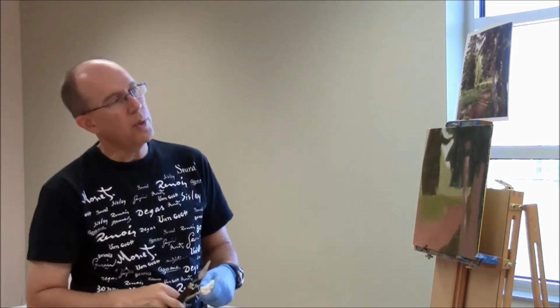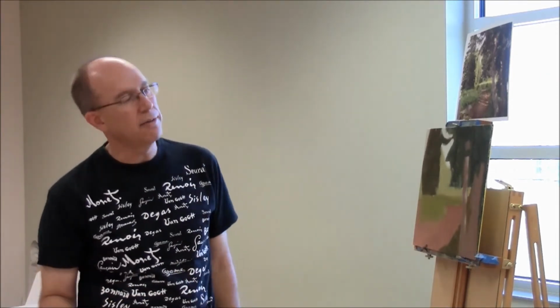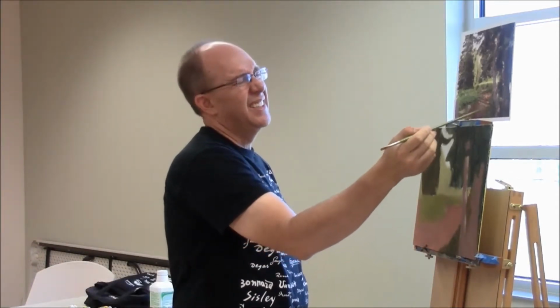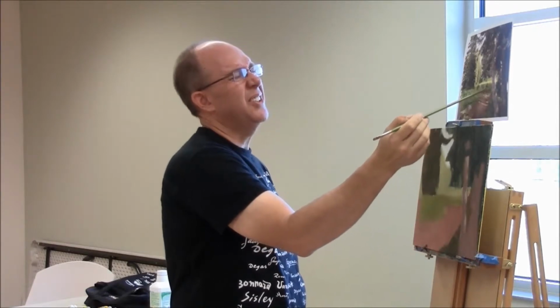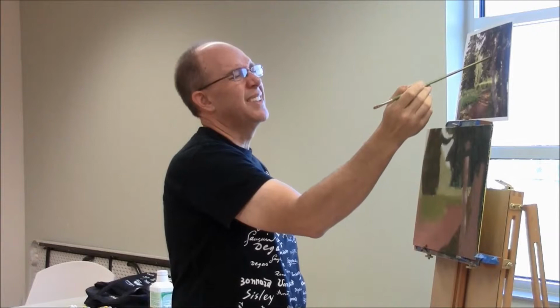Okay, now I'm going to look for where I can add a little of the darks to compensate for my adding a lighter value to that shape. So when I squint, I see some darks here and here that are prominent, some darks there that are prominent, and there.